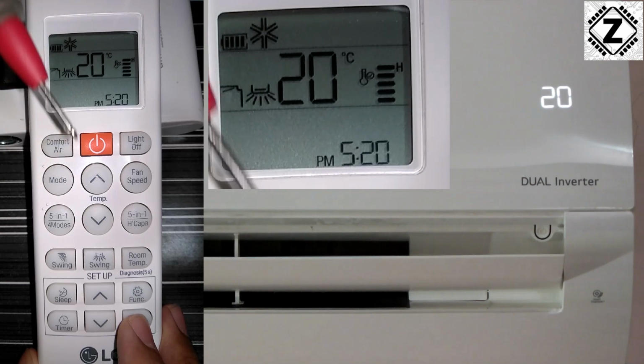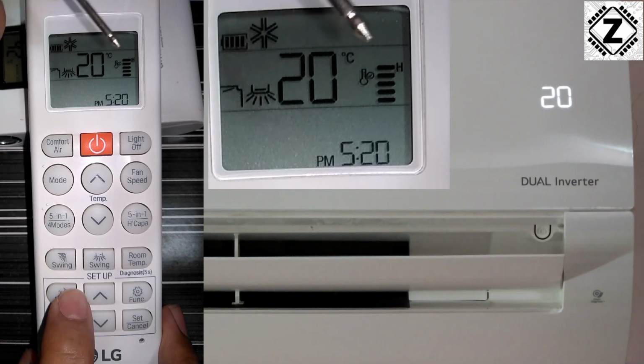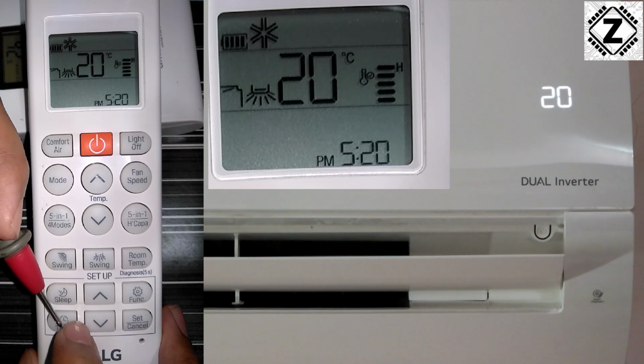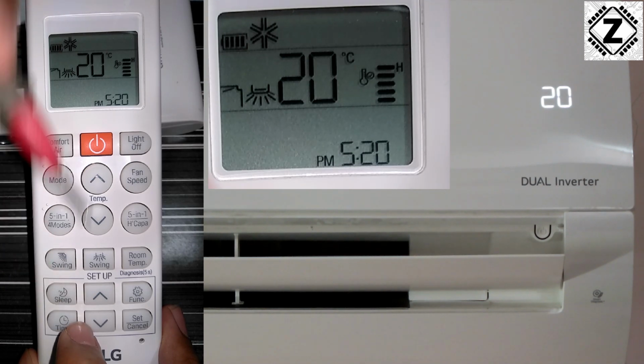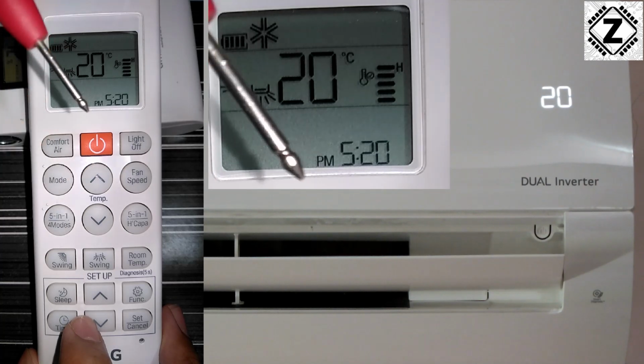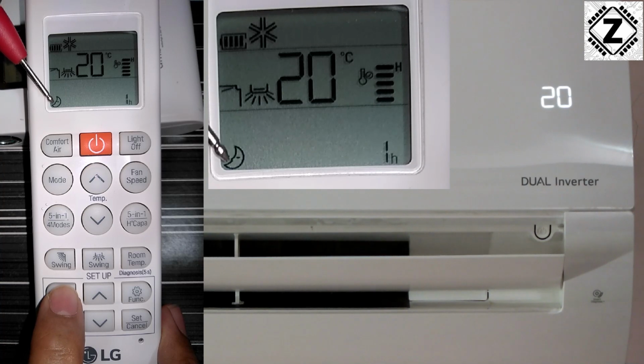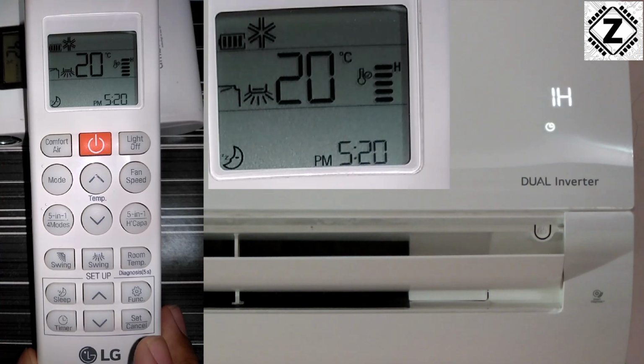And I'm pretty sure that some of you might be thinking that, sir, the sleep function turns the AC off after particular hours. Isn't that the same as timer function? Because the timer is also turning the AC on and off. So what is different? Guys, there's a very important difference with sleep function. So let me invite this little friend Moon over here so that I can explain it to you.